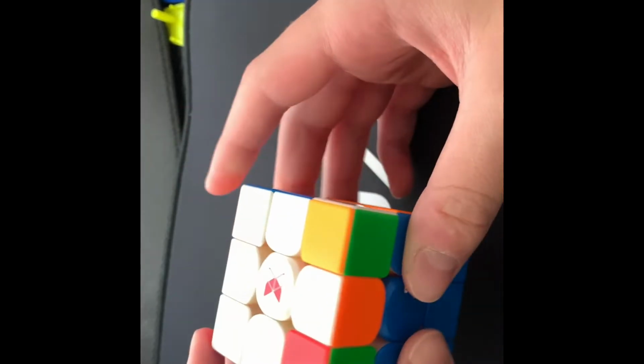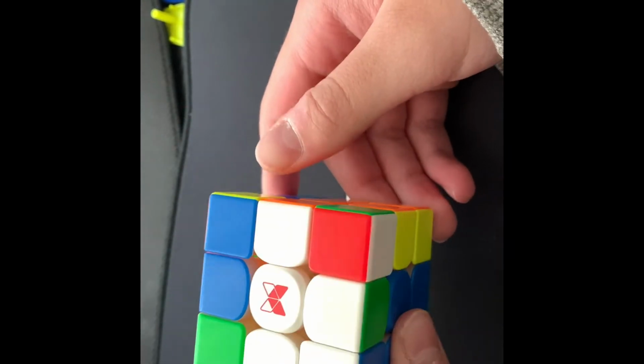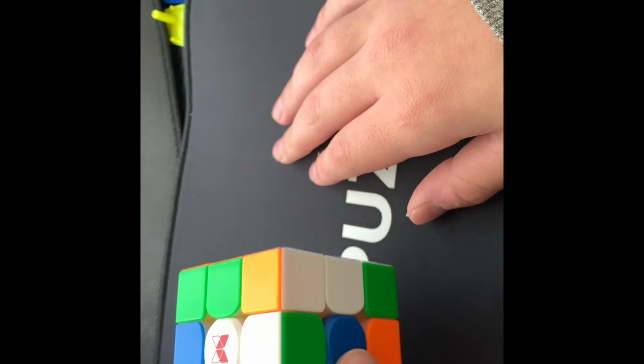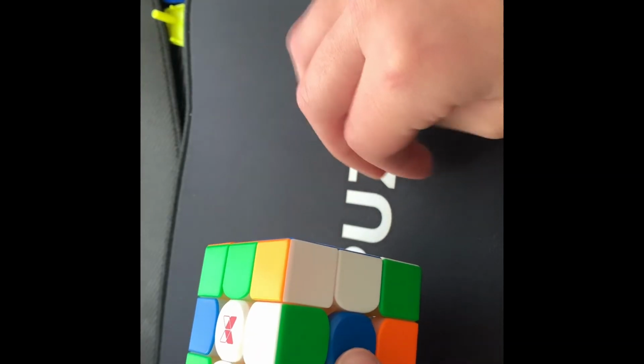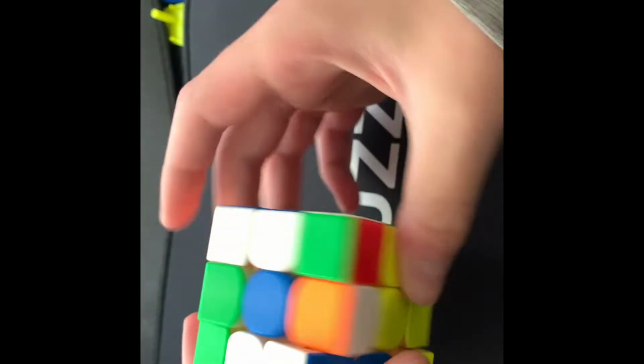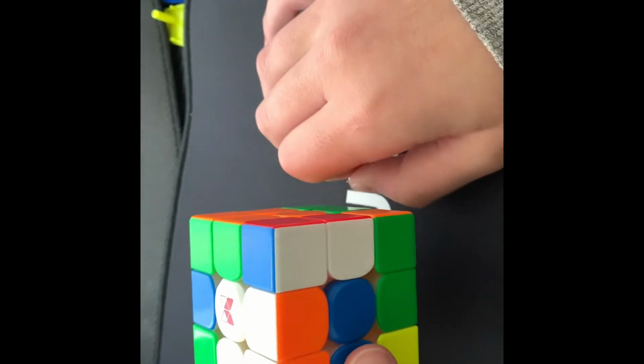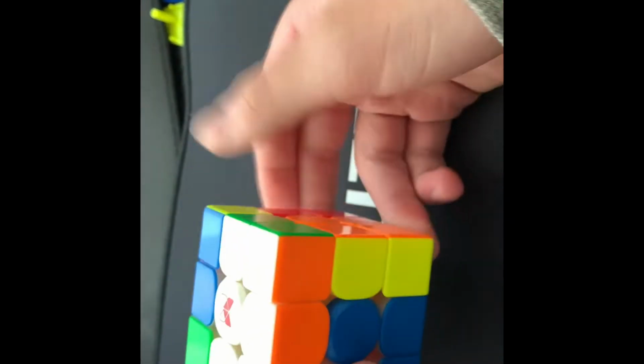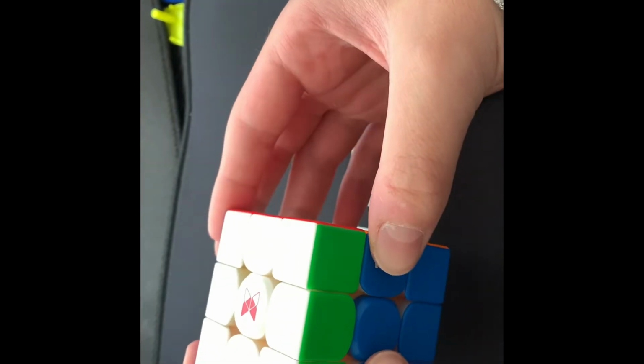So here's how it goes. R, U prime, R2, D prime. Then we do our wide R moves. Wide R, U2, wide R prime. And then we're doing the inverse of the first few moves. D, R2, U, R prime.